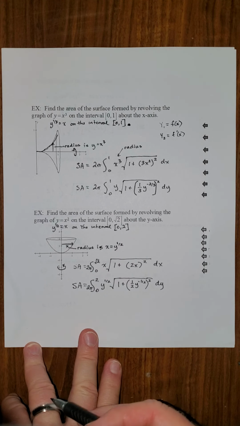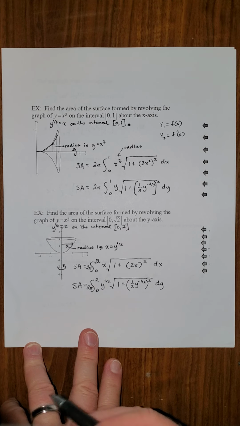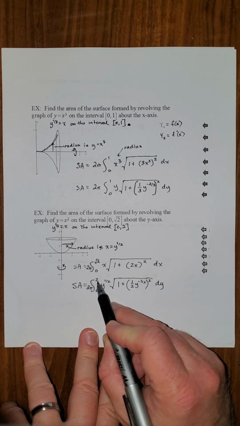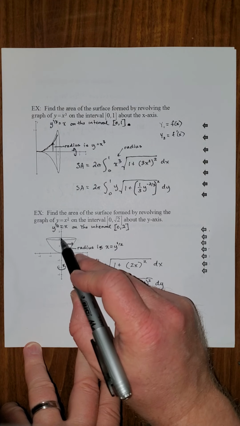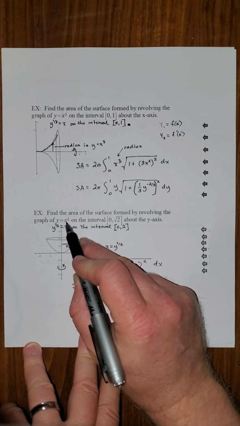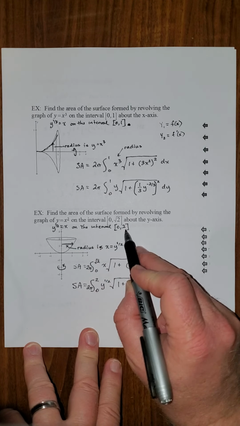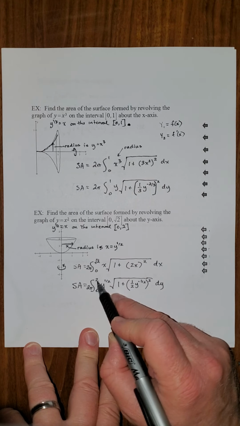Now, if you're going to do this with respect to y, there's my 2 pi. How did I get that interval from 0 to 2? You can see it in the picture at 0 to 2. But if you plug in 0 here, you're going to get y equals 0. If you plug in radical 2 here, you're going to get y equals 2. So that's why we're going from 0 to 2.